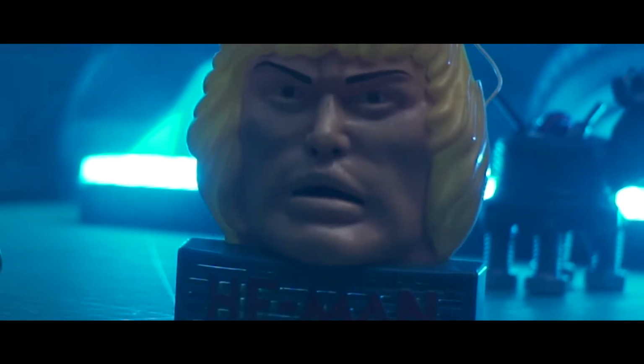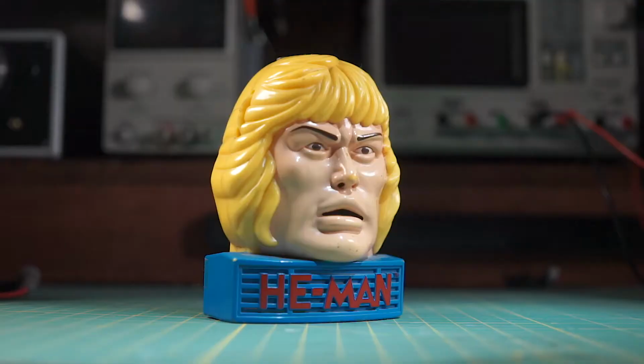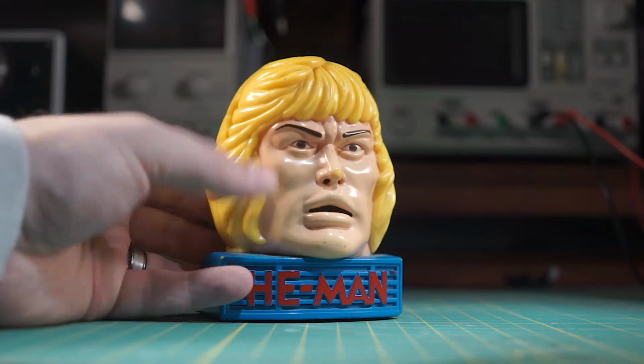When I was a kid, I had one of these. I lost it, and then I bought this one on eBay for an embarrassing sum of money. It's a He-Man AM radio.